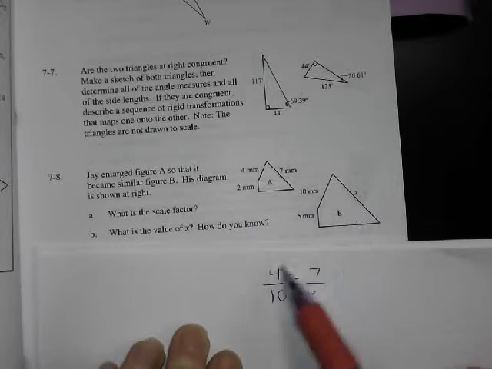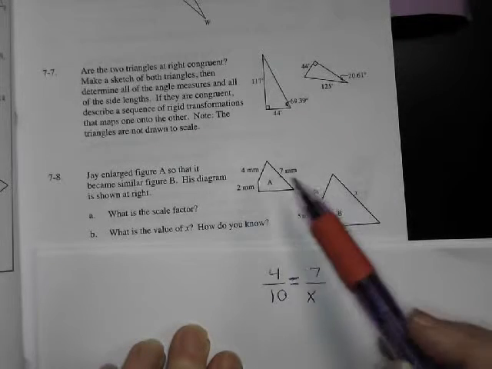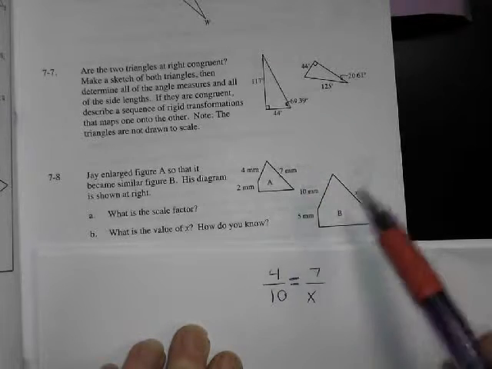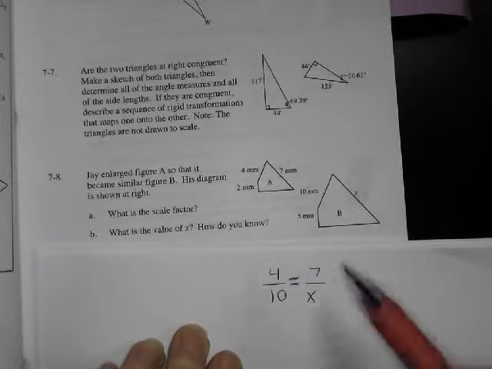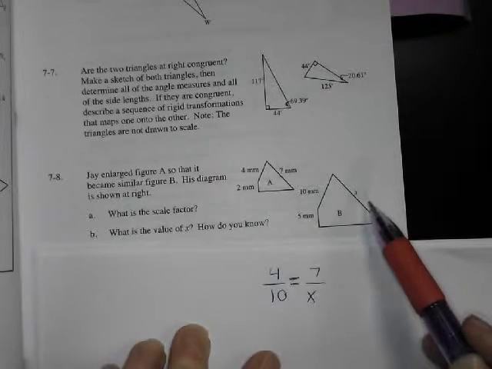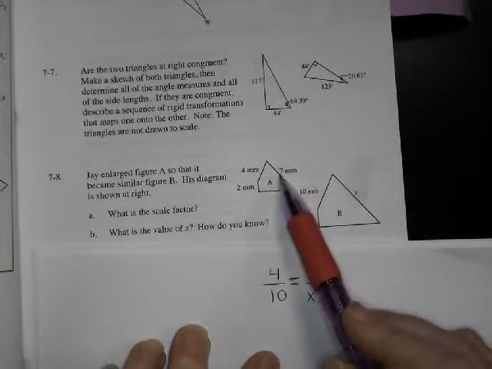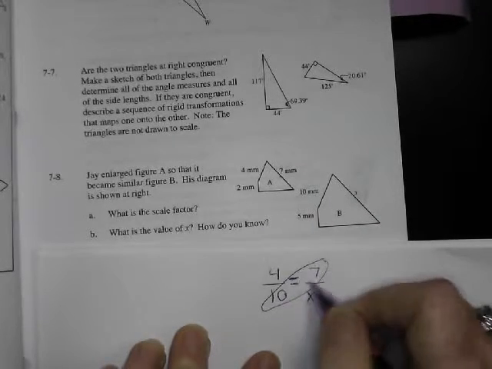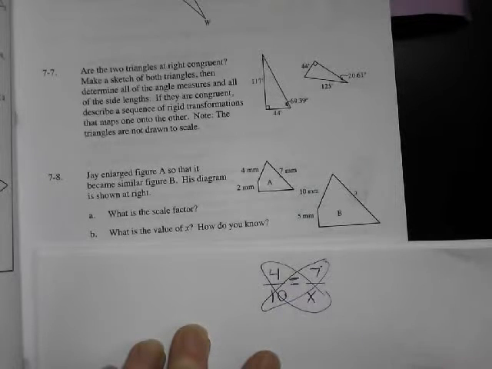Okay, so are you guys okay with, I set up a proportion, and the reason I set up a proportion is because they said that they were similar, and when you have two shapes that are similar, then the corresponding sides will have a scale factor. So I'm going to actually solve for x first, if that's okay with you. So I said 4 is to 10, as 7 is to x, and then I know how to do cross products. Remember, if you have two equal fractions, you can do this cross multiplication thing.